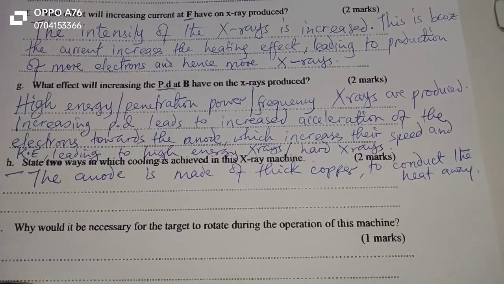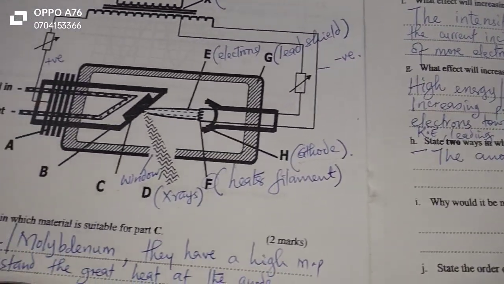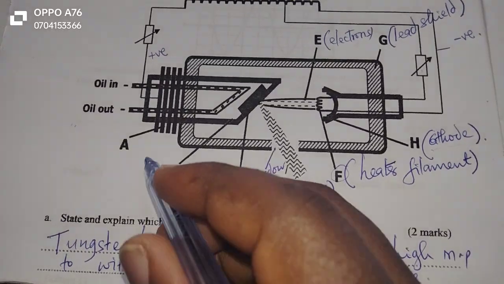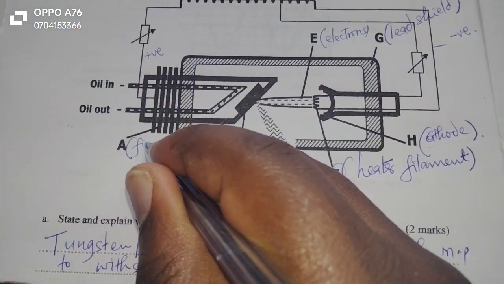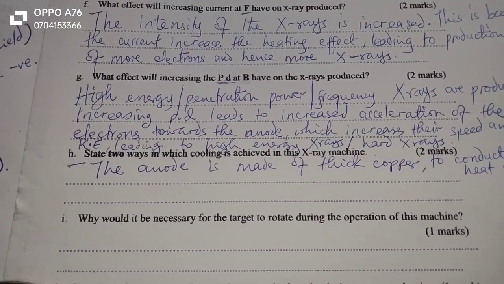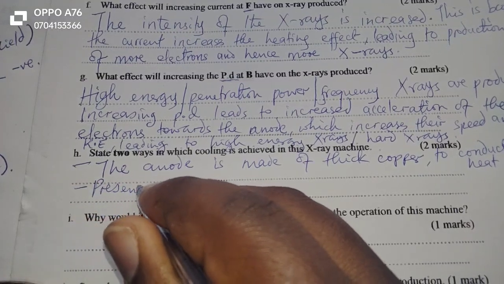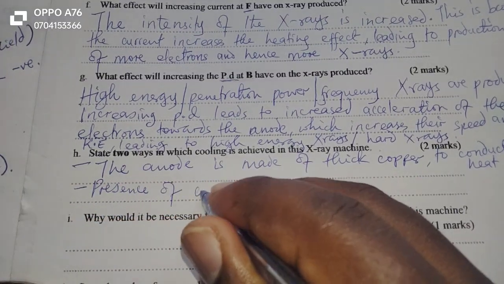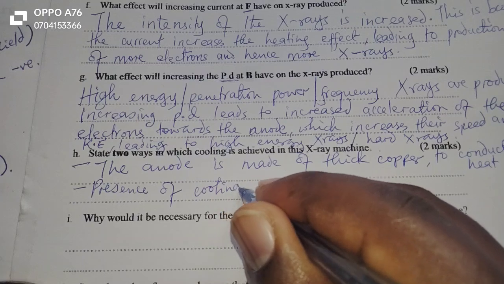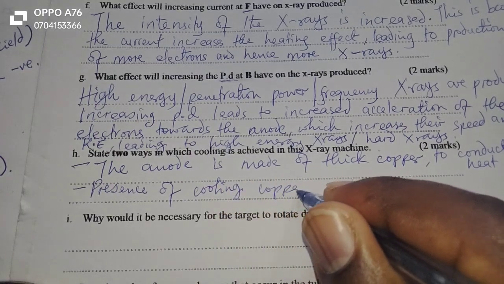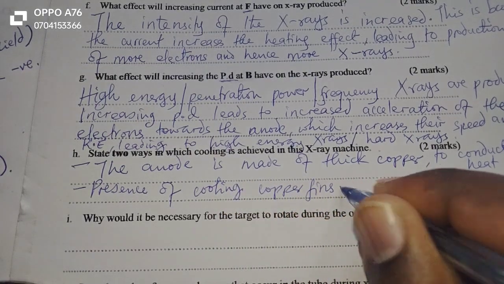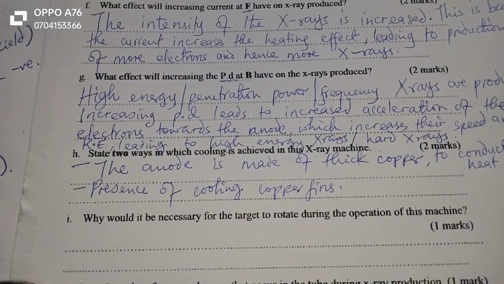There is also presence of cooling copper fins, part A. These are cooling fins, which are also made of copper. They also transmit heat energy away.